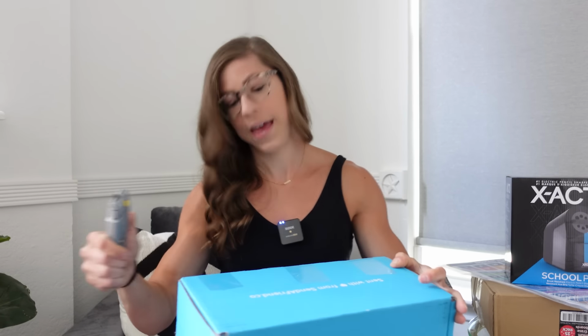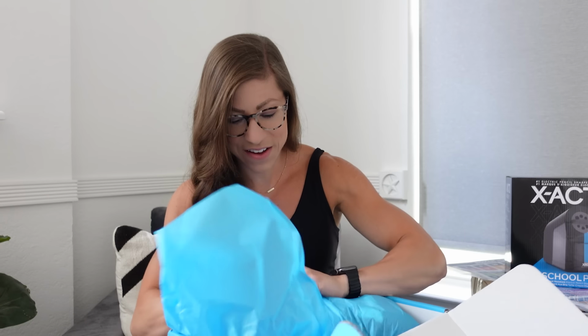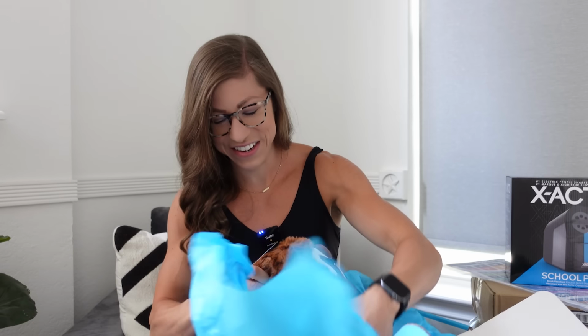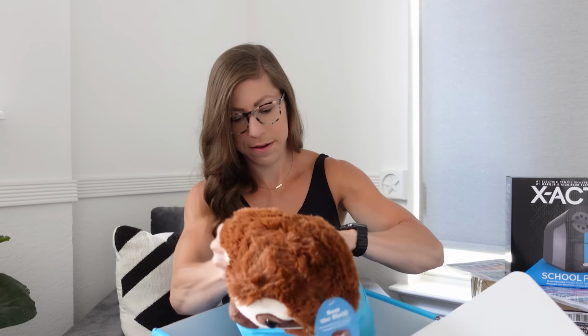So I have no idea who this is from, but apparently it's from someone who loves me. It's called Send a Friend. This is absolutely adorable. Let's go ahead and open it up. Ooh. I love the bright blue colors. Aww, he's so cute. All right, so this is Sam the Sloth, who is bundled up very nicely in this tissue paper. We're just gonna untuck him. I'm so sorry, Sam. Okay, very cute.